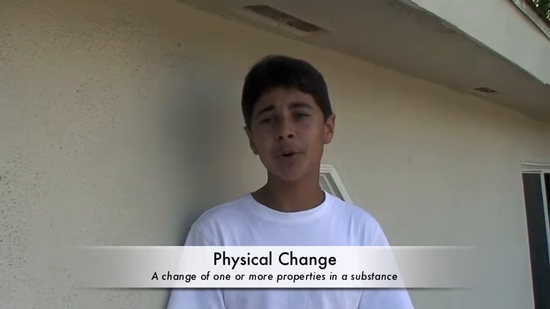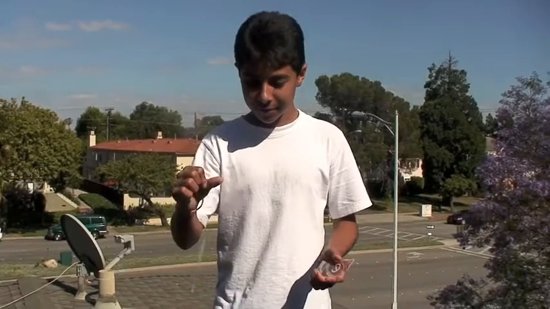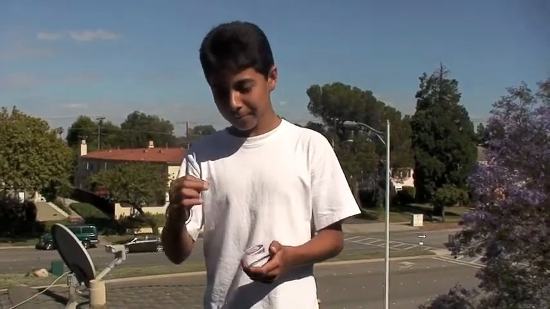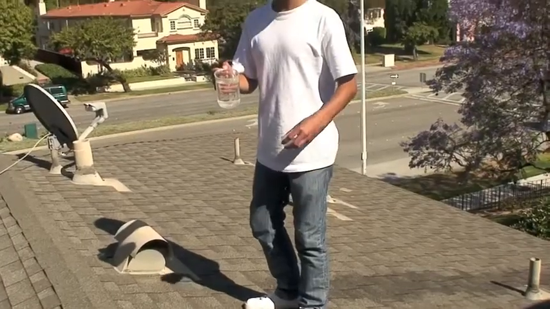People get confused between physical properties and physical change. Physical change is the change in one or more properties of the substance. An example of physical change is ripping paper. Another example of a physical change is bending cards. Another example of a physical change is melting an ice cube.